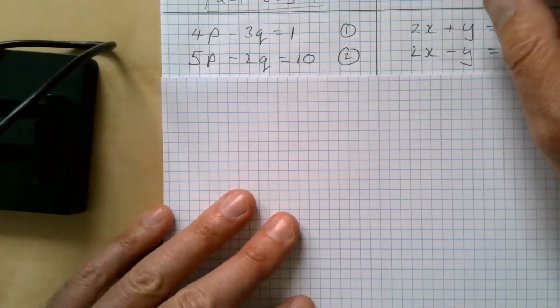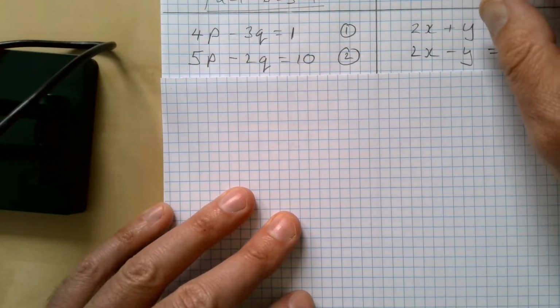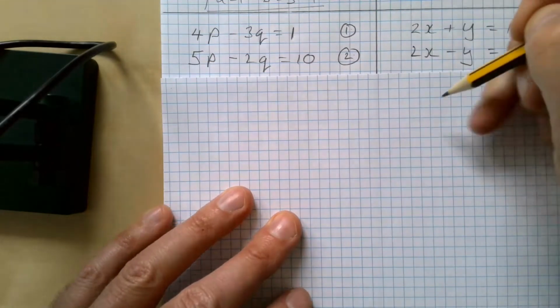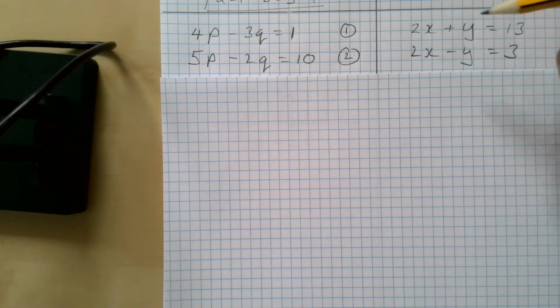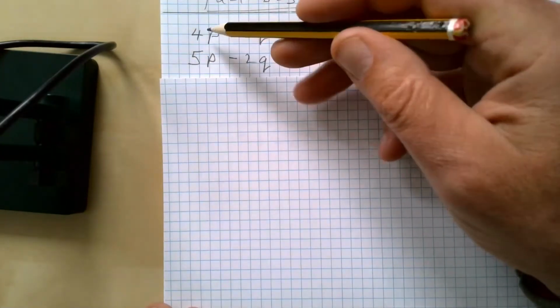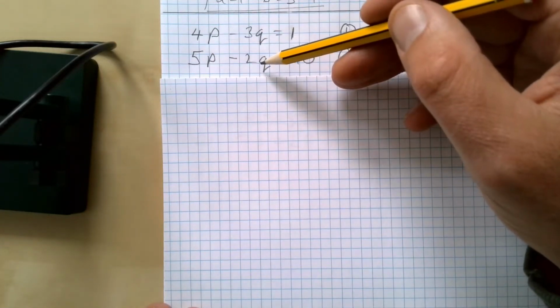So we have 4p minus 3q equals 1 and 5p minus 2q equals 10. I've already labelled them 1 and 2, so we're good to go. This one's a wee bit tougher for a couple of reasons. We can't just multiply one of them here. We're going to have to multiply both in order to make the p's the same or the q's the same. I'm going to pick the q's in this particular case.